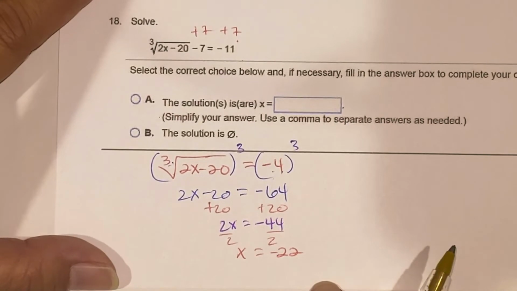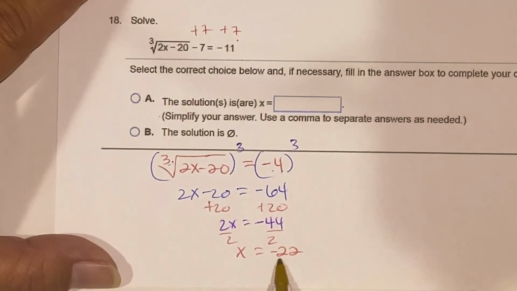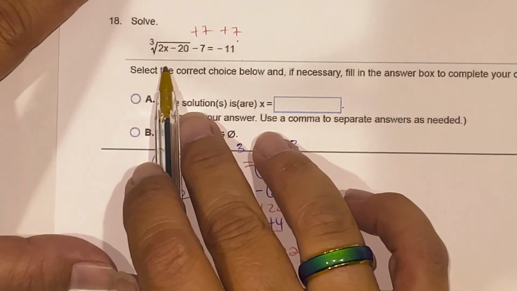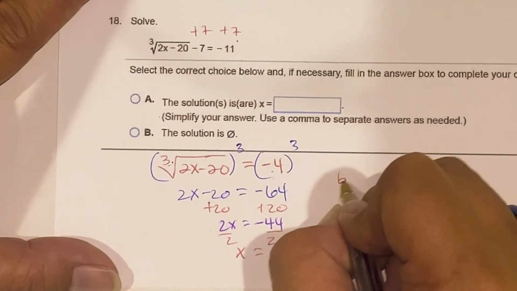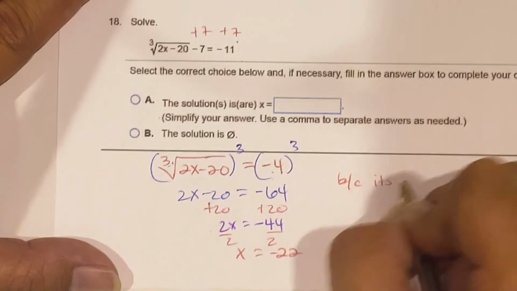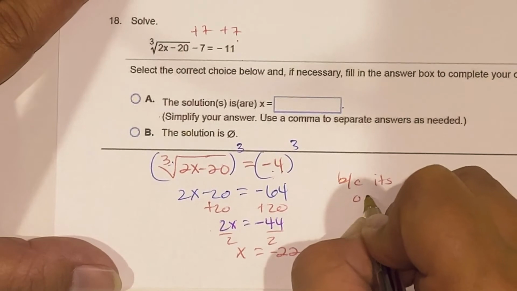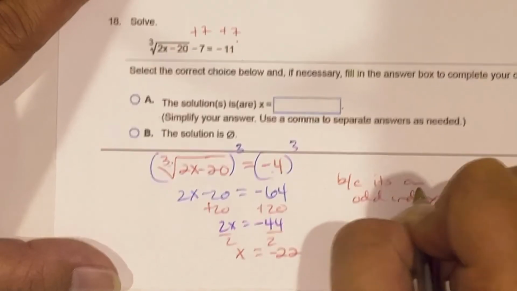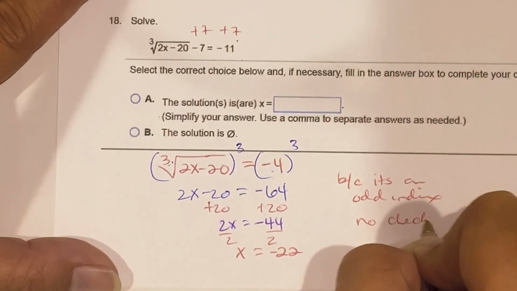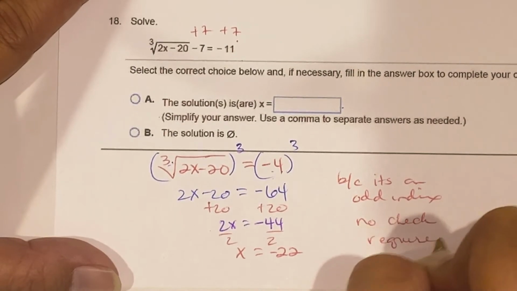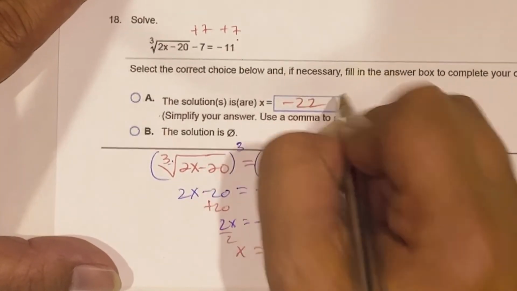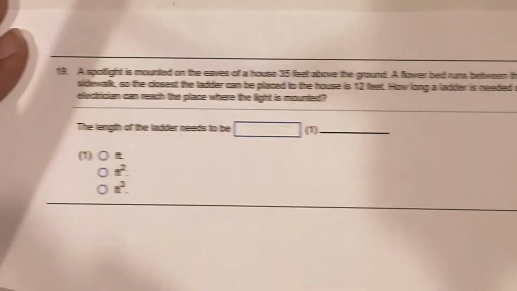Now, normally you are required to take the answers and plug it back into the original problem to see if it checks. But because it's an odd index, no check required. So you're going to write negative 22 for your answer. A is your choice.